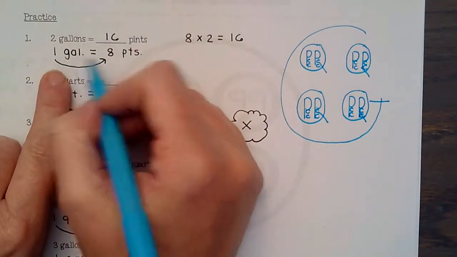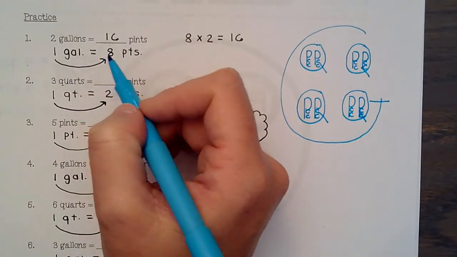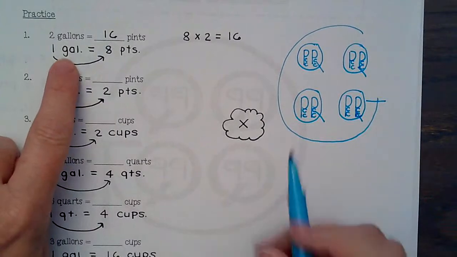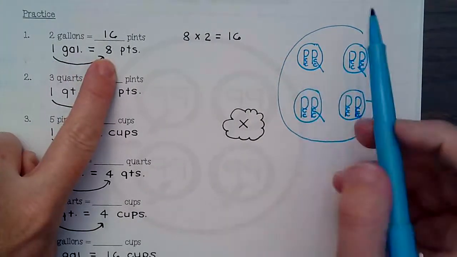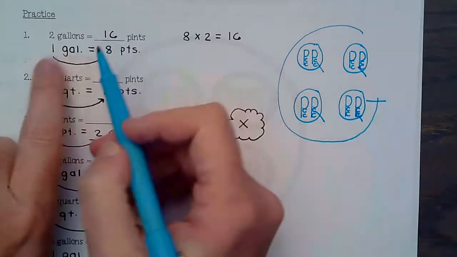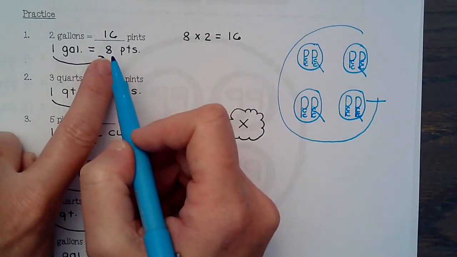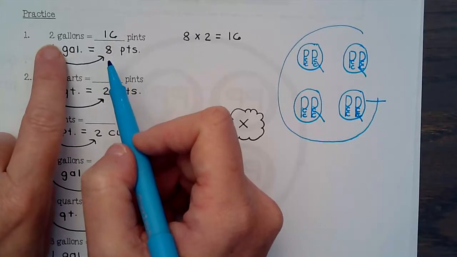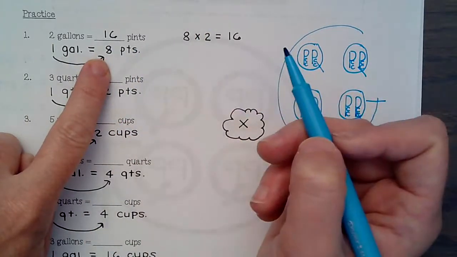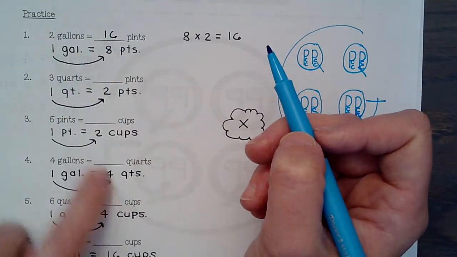So what you want to do underneath is you want to go back to your basic fact. 1 gallon is 8 pints, and I know that because when I go to my big G, I count 8 P's. So if 1 gallon is 8 pints, and I want to figure out how many pints is in 2 gallons, I'm simply going to do 2 times 8, and that's 16.